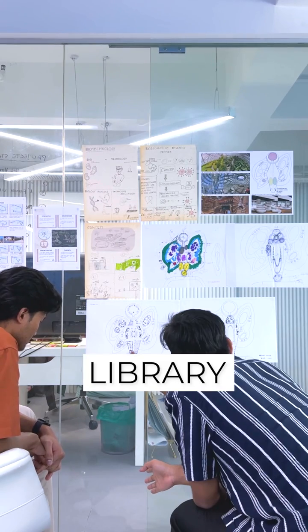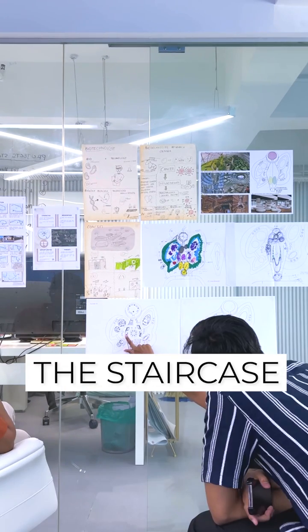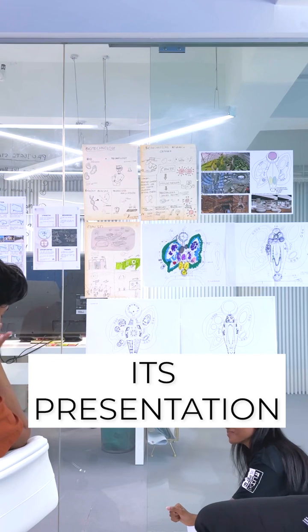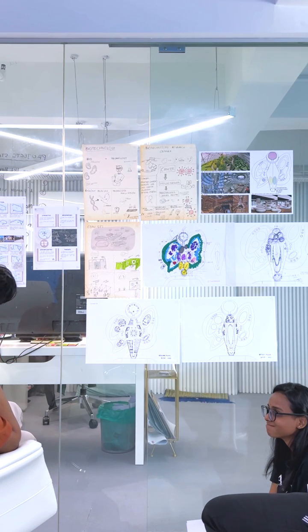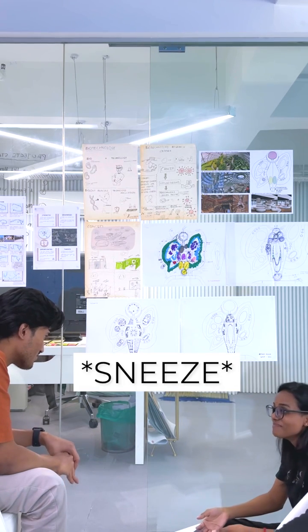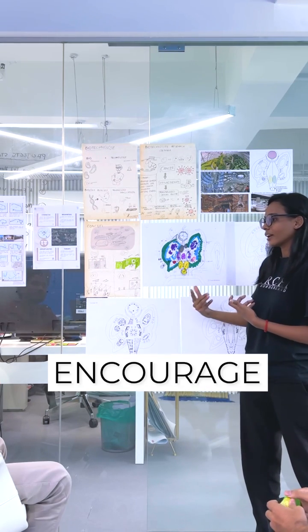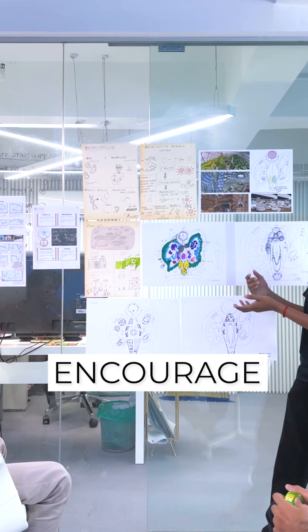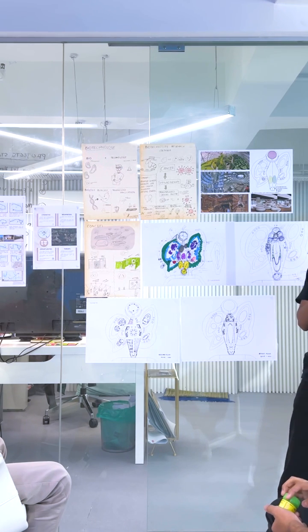It's that library entrance part, the library staircase, cafe, the entrance. This presentation explains the design. From the entrance, there's the exit. The entrance, there's the entrance. This biotech is going to encourage people to volunteer. Alright.